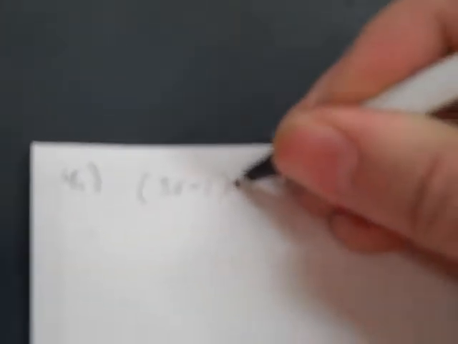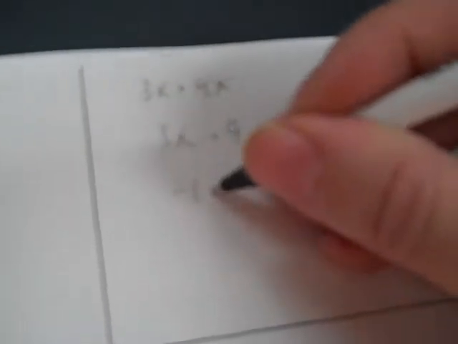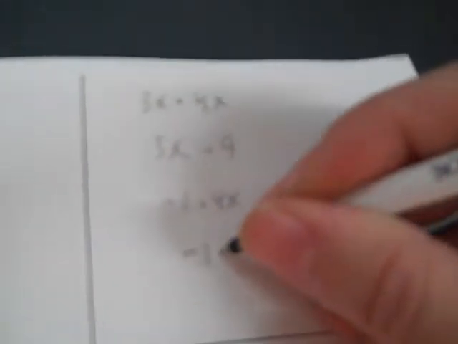Okay, number 4, 3x minus 1 times 4x plus 9. So that's a times. So step 1 and 2. Step 1 we have to do because we have to multiply that off to the side. So I'm going to have 3x times 4x, and then 3x times 9. And that takes care of the 3x. Negative 1 times 4x, and negative 1 times 9.